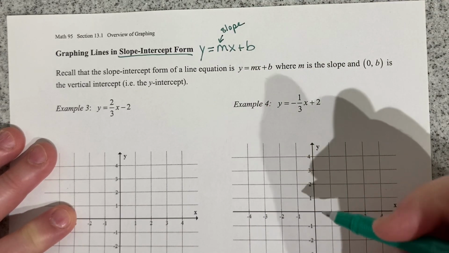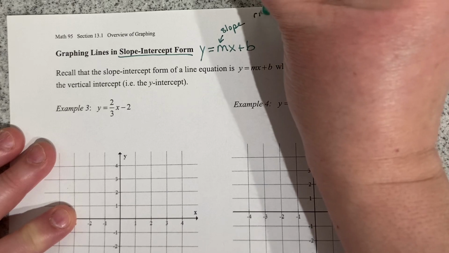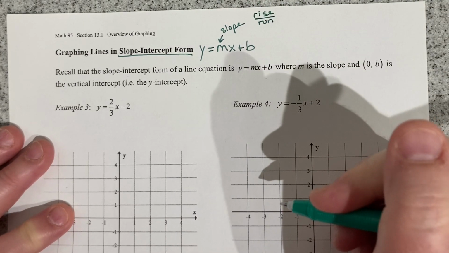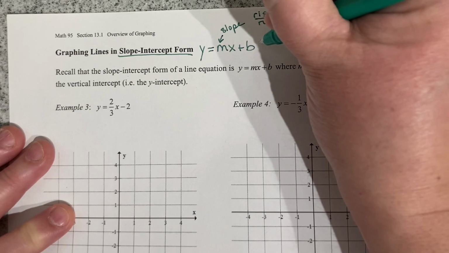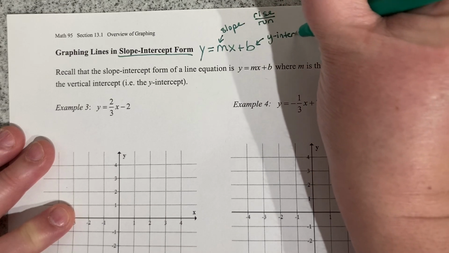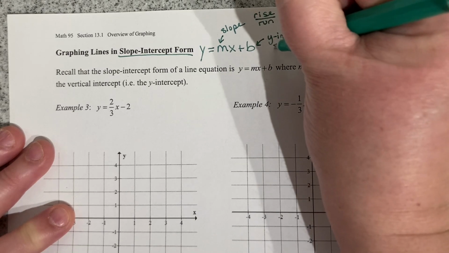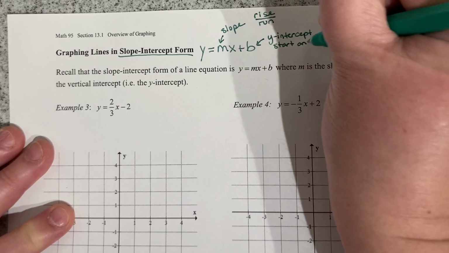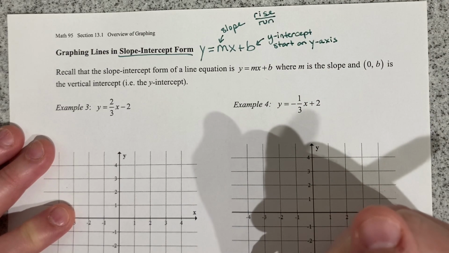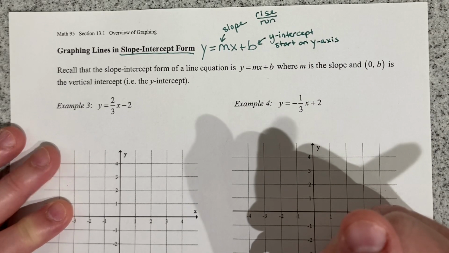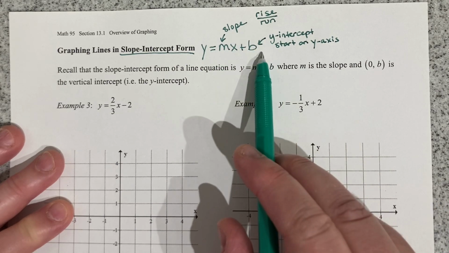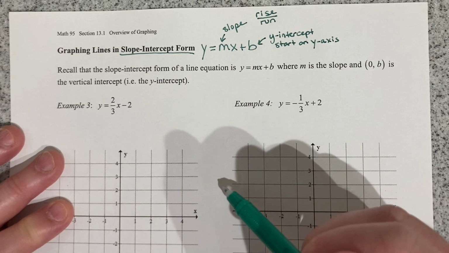And sometimes we think of that as rise over run. You may have heard that, and we'll of course review what that means. And then b is the y-intercept. In other words, it's where we start on the y-axis. So if we know that, we don't have to just plot points like we did in the last video. We can use m and b to get the graph a little easier.